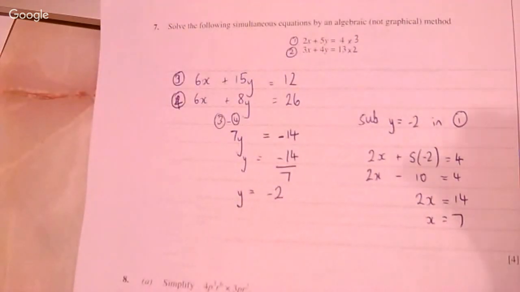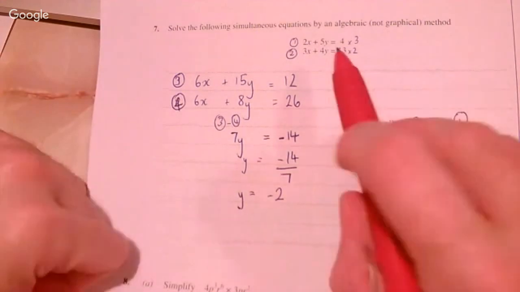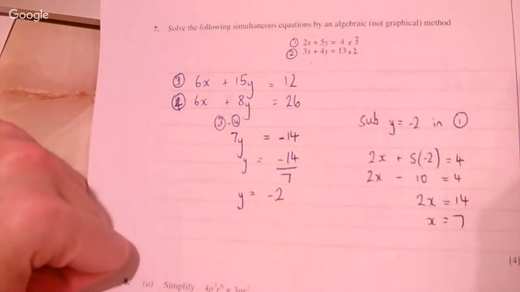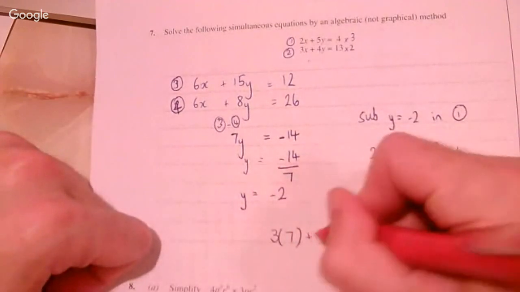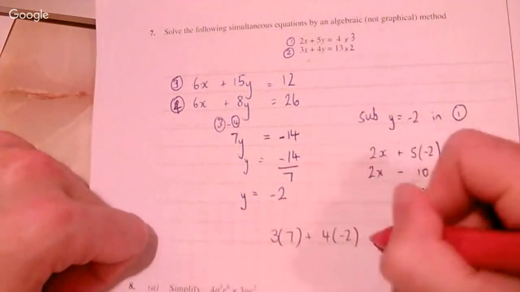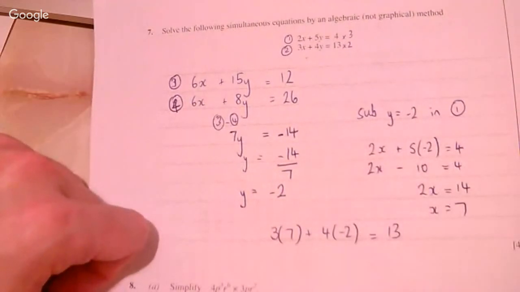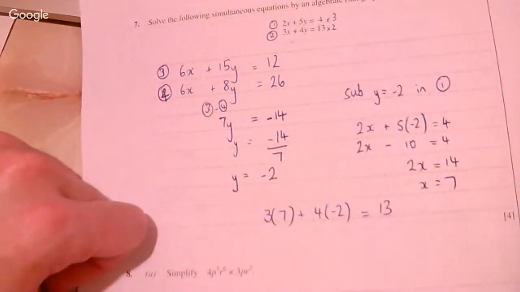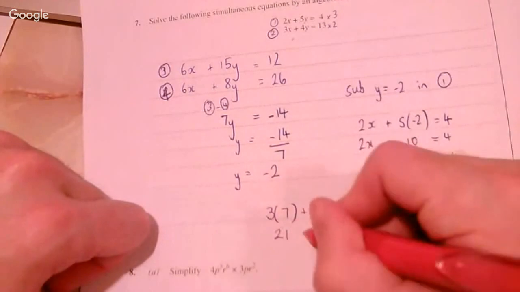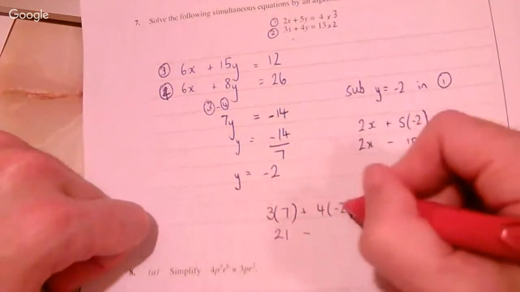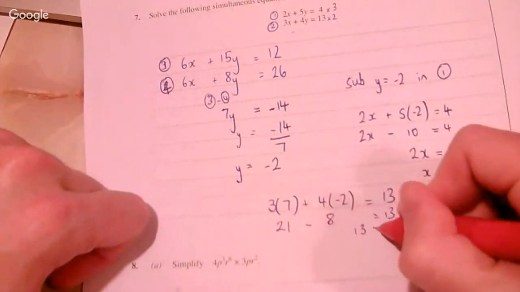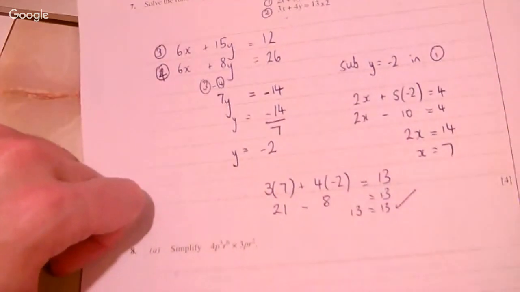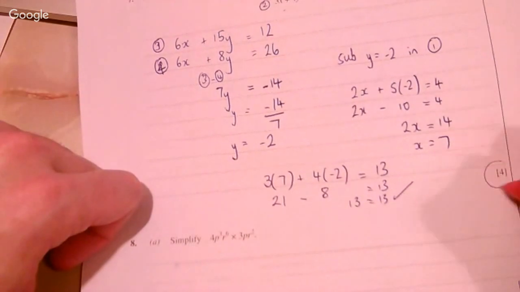Now there's a really, really easy way I can check this. I can sub both those values into number 2 and see if it comes out being true. So I'm saying that 3 lots of 7 plus 4 lots of minus 2 should come to 13. If it doesn't come to 13, then I'm wrong, and I'm going to leave the exam knowing I'm wrong. Here I'm going to get 21, take away, positive times a negative, take away 8 is 13, and sure enough, 13 is 13. So I know I'm definitely right, so I can leave the exam knowing I've already got those 4 marks.